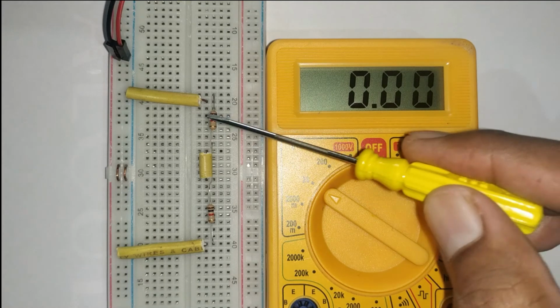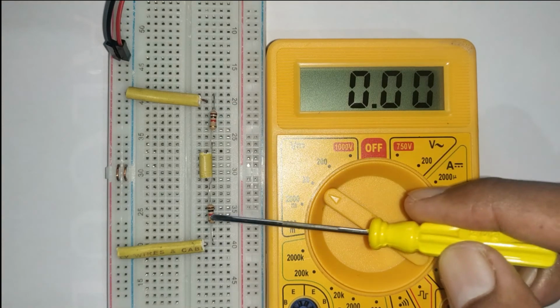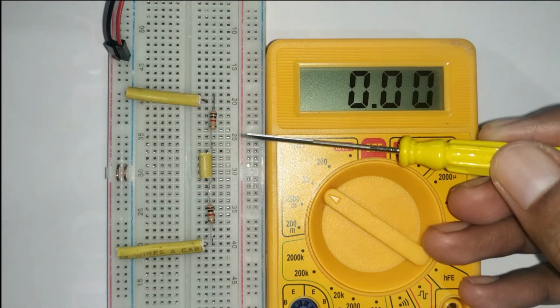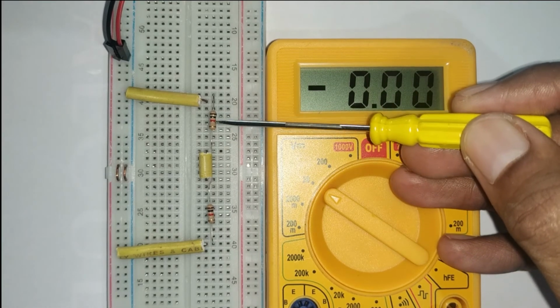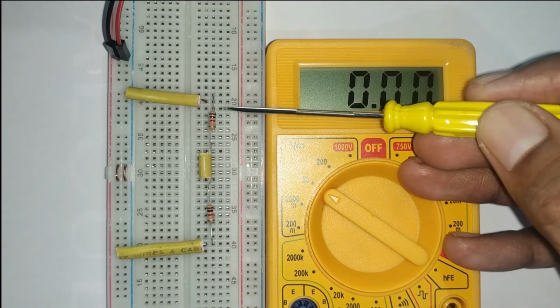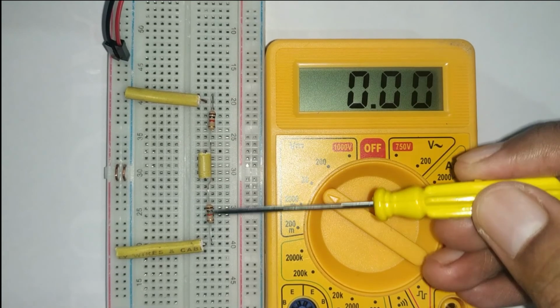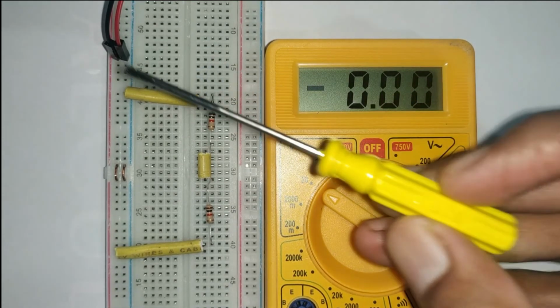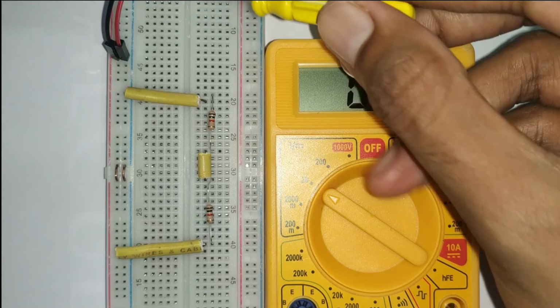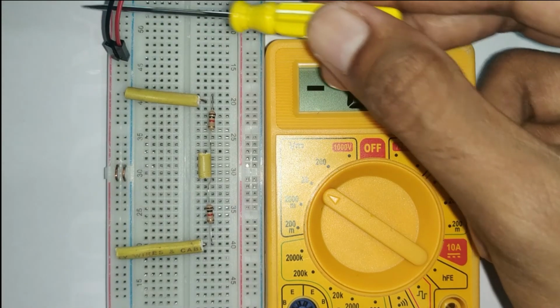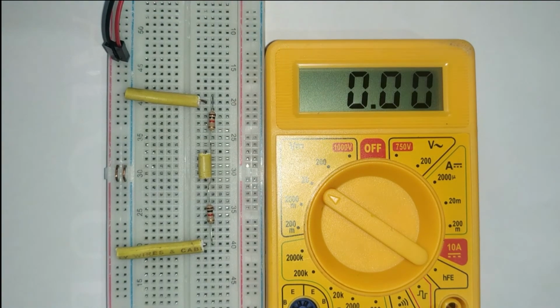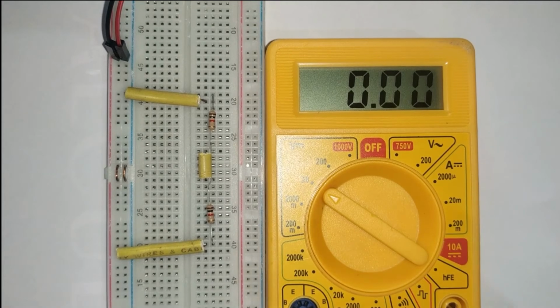You can see these are two resistors of 1 kilo ohm each. I will read the color code for you. It's brown, black, red, meaning 10 times 100, which is 1k. So both are 1 kilo ohms. The power supply is our 5 volt power supply coming here.